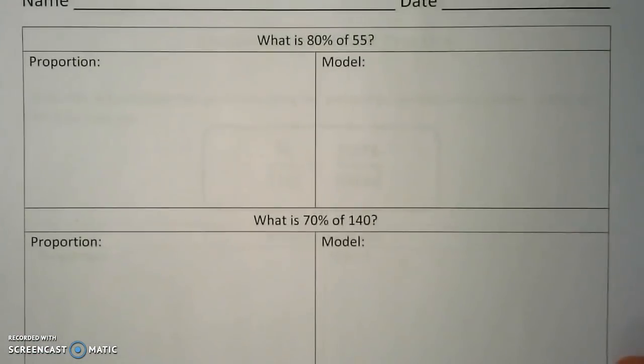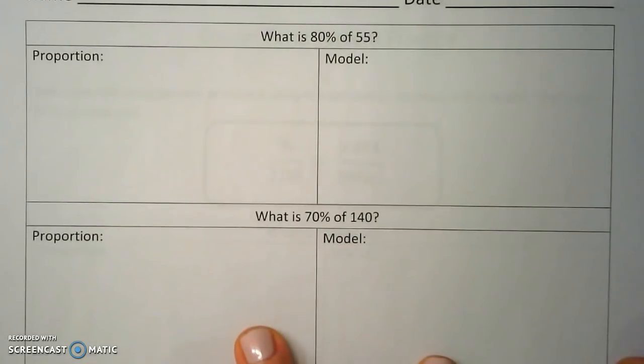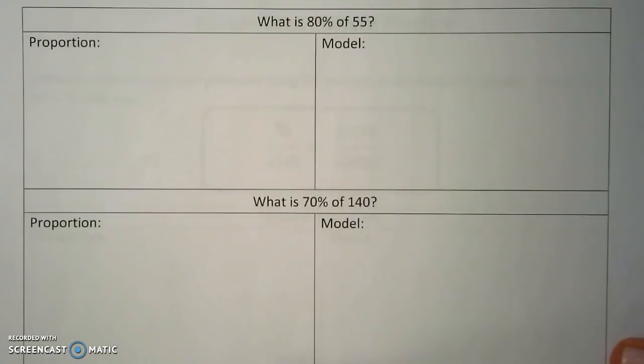The two problems on the back of your assignment, there they are, the 80% of 55 and 70% of 140. Try those on your own. We'll check them tomorrow in class. And as always, you can use your MSG to help you.